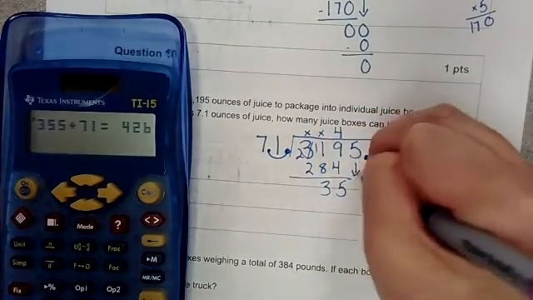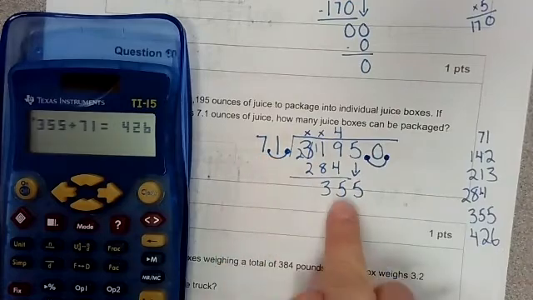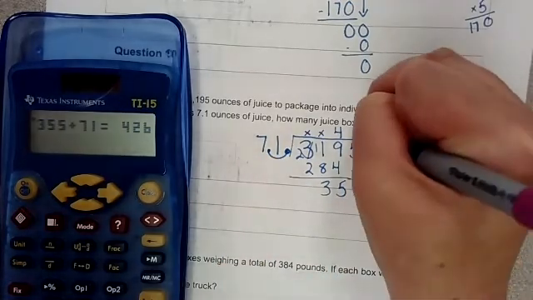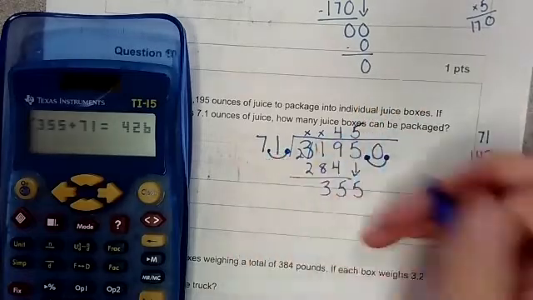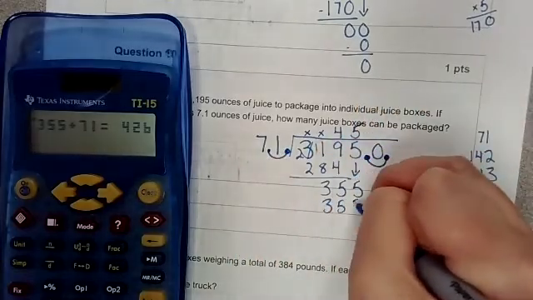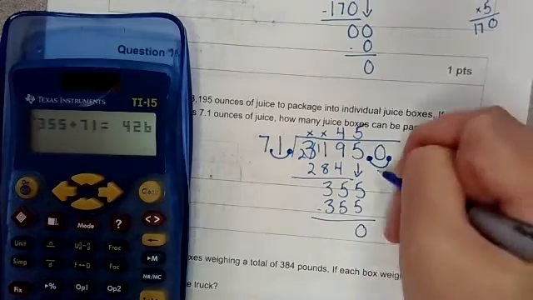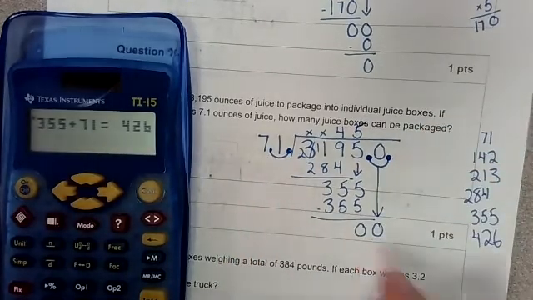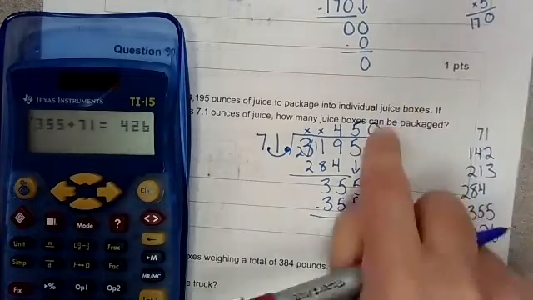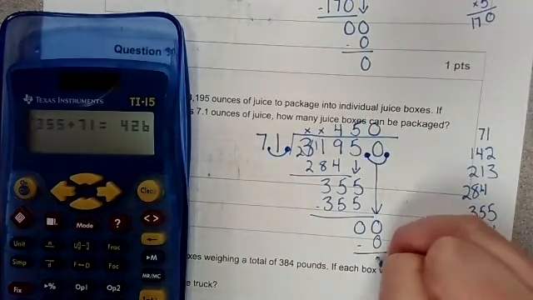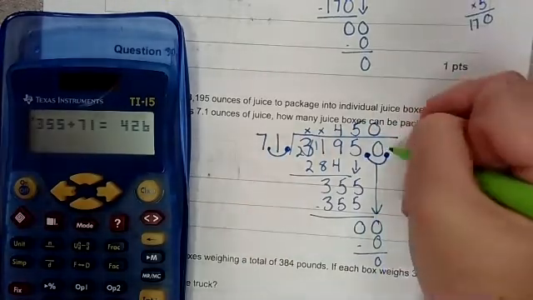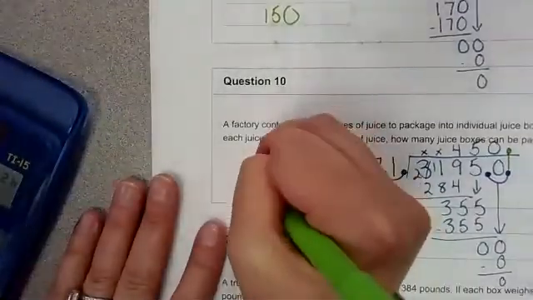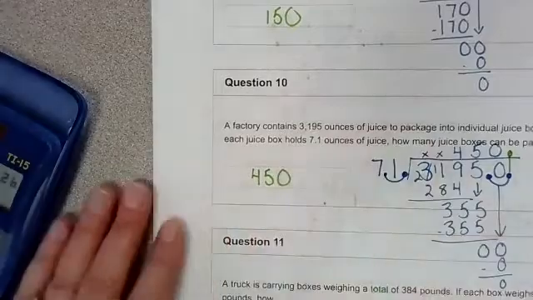Now I'm going to drag down the 5. How many 71s are in 355? 1, 2, 3, 4, 5. There are 5. Put your answer up here. 5 times 71 is 355. When you subtract, you get a 0. Bring down the 0. How many 71s are in 0? Because Jayla says I'm going to play with my 0. There are 0. 0 times 71 is 0. Subtract, you get this. Now you are going to take this and move the decimal. So what you are going to type in is 450.